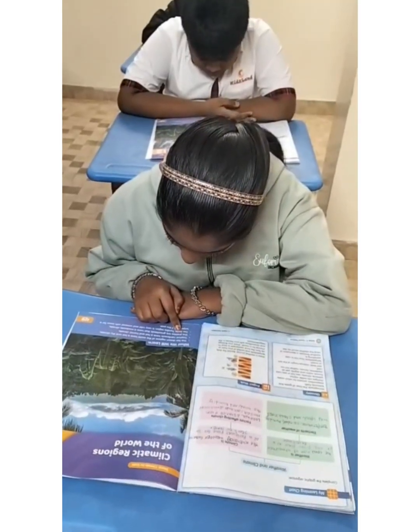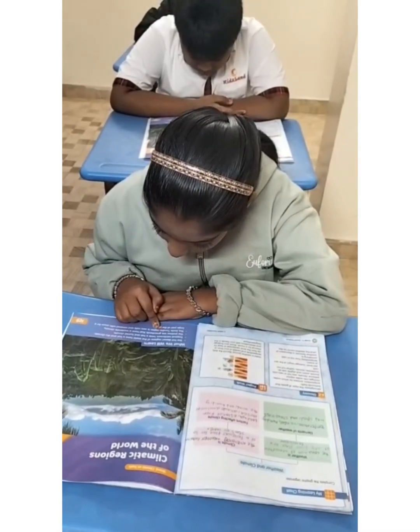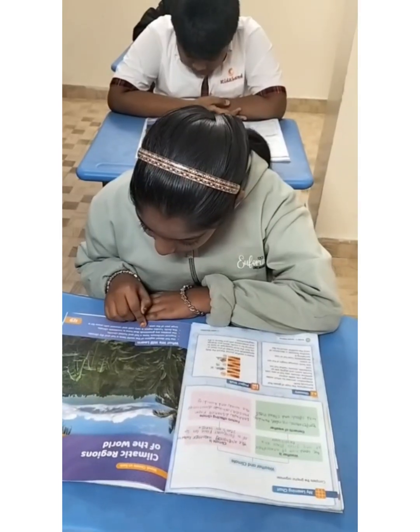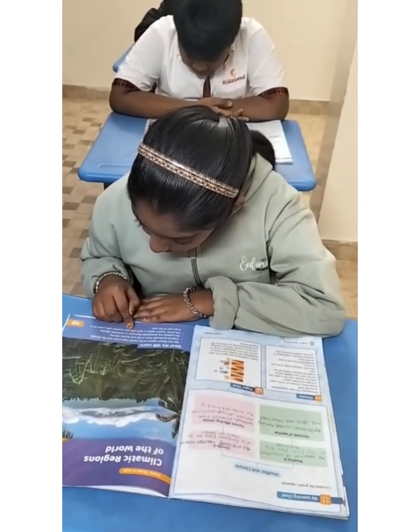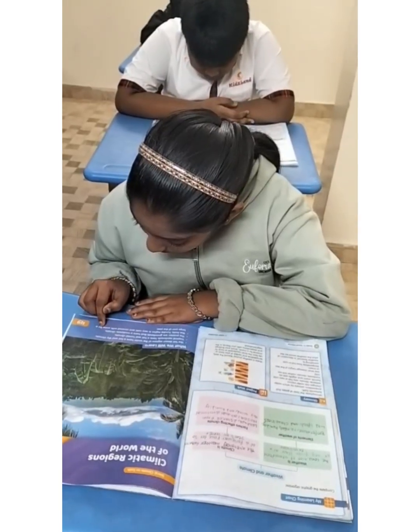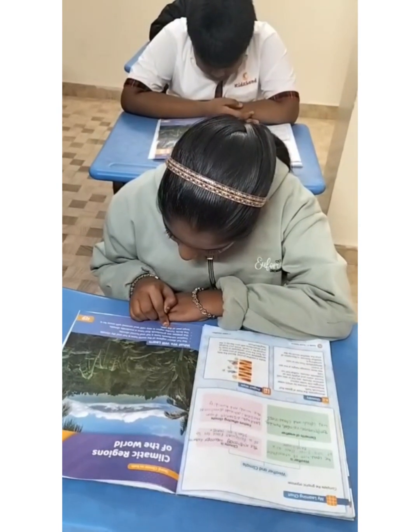The Arctic tundra region is very cold and covered with snow for a long part of the year.